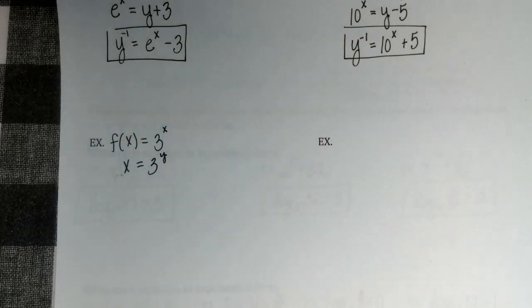I'm starting with an exponential. So that means I need to end with what? Logarithmic, okay?